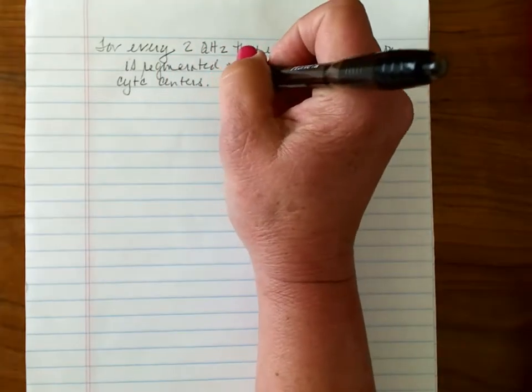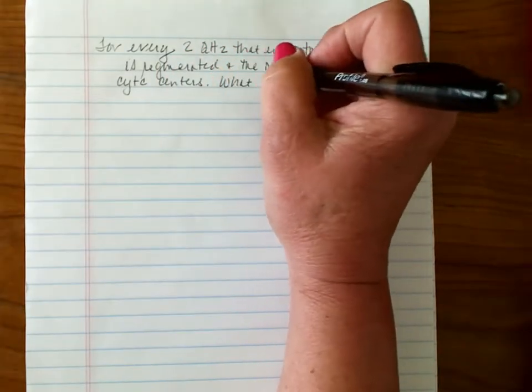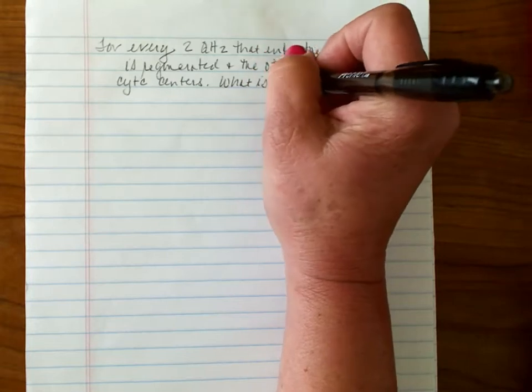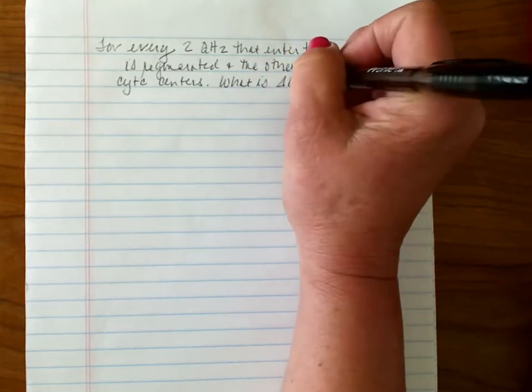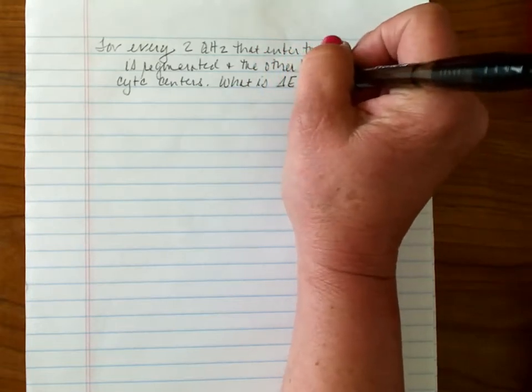We want to find what is the change in the E of that reaction.